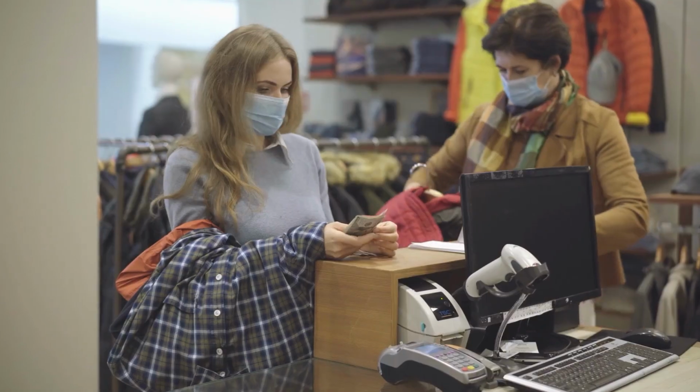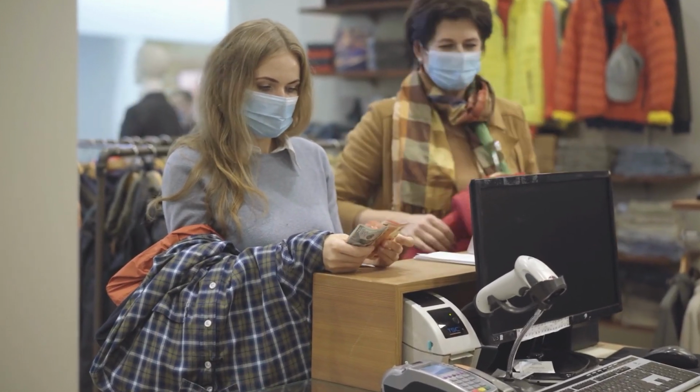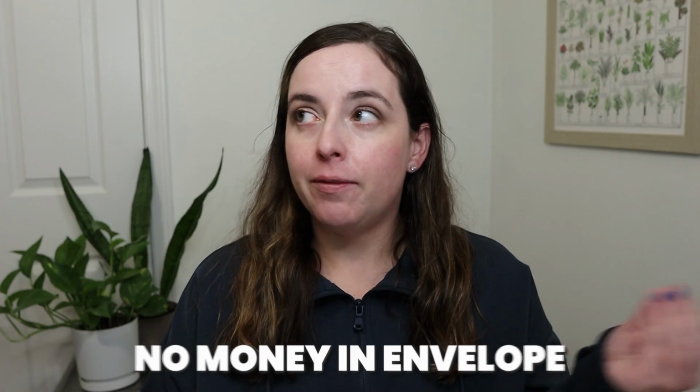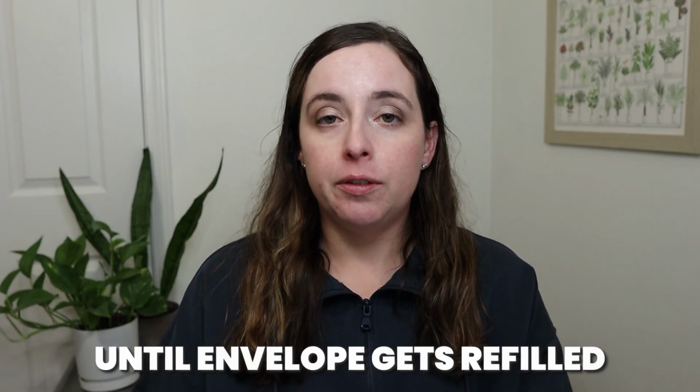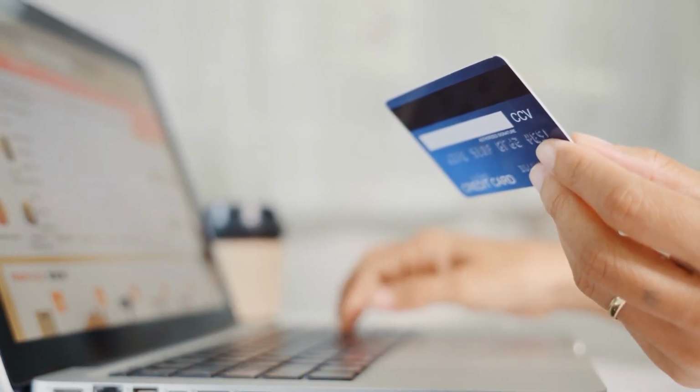So you write what it's for on an envelope, then you stuff your cash in the envelope, and then when you're out and about, you look inside your envelope, you see if there's cash there, and if there is, you can make a purchase for that category. If there's no money in your envelope, if it's empty, then you are done spending until that envelope gets refilled. This is just a very easy way to visually see what money you have, and when it runs out, you have a hard stopping point to stop spending.